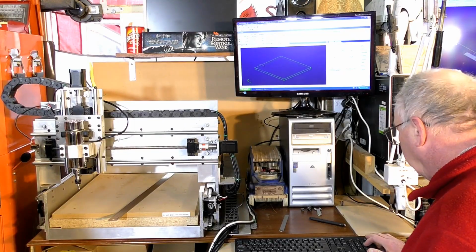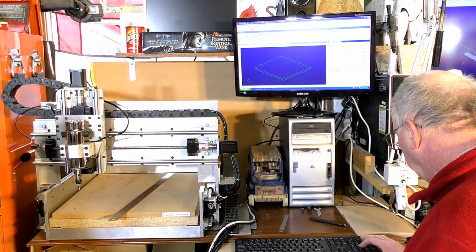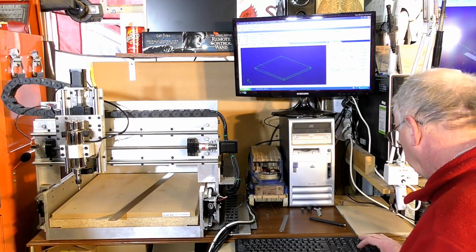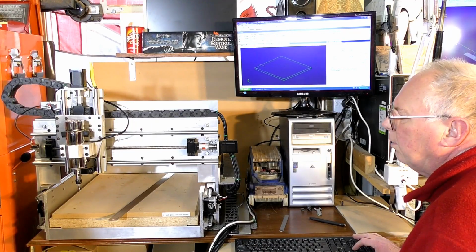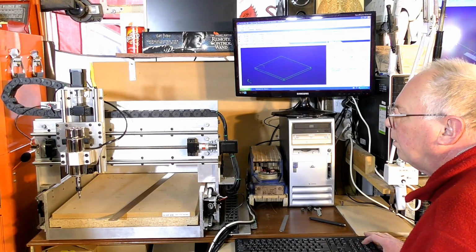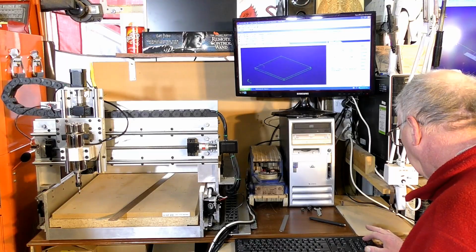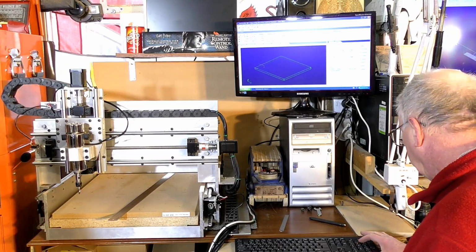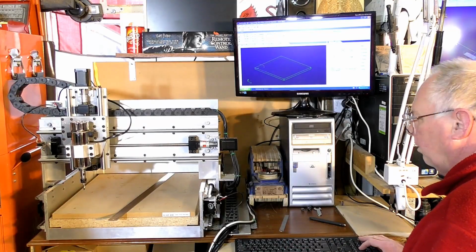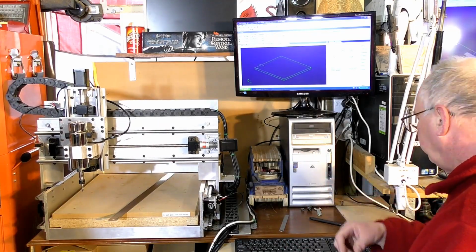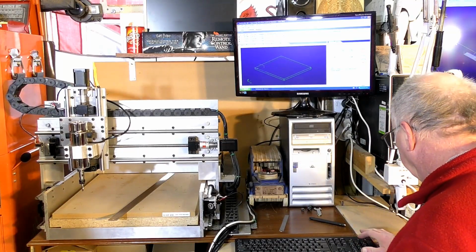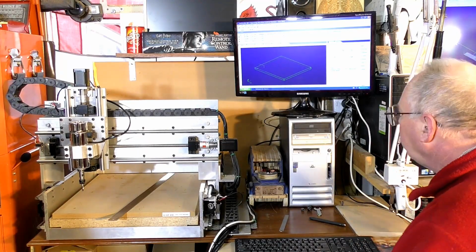It's 6, 4, 1 for down in Z, 9 for up, and of course it's 8 for back, 2 for forward. So it's only the Z that's different from Mach 3.